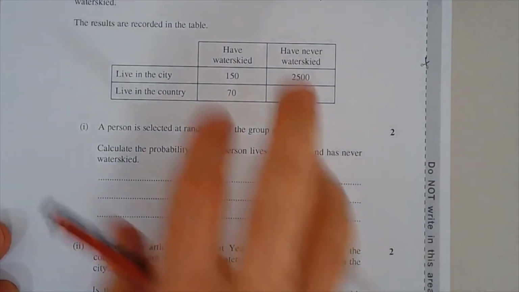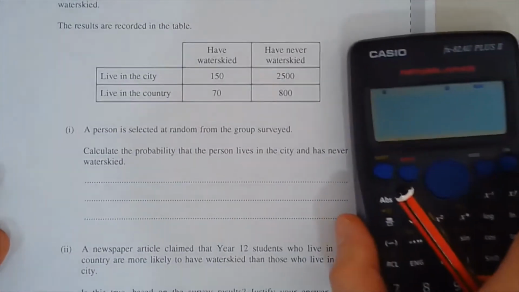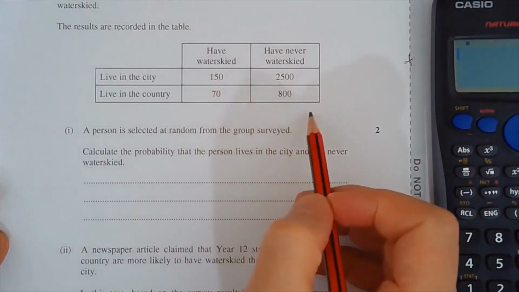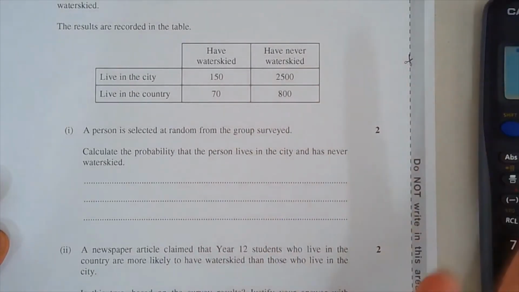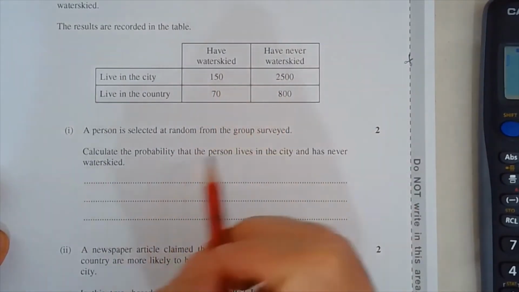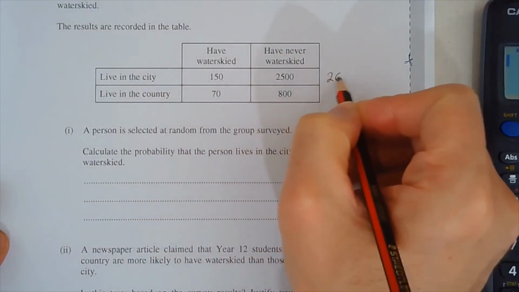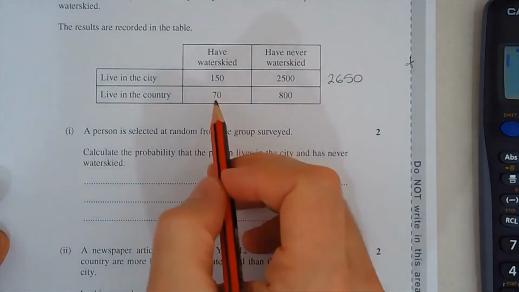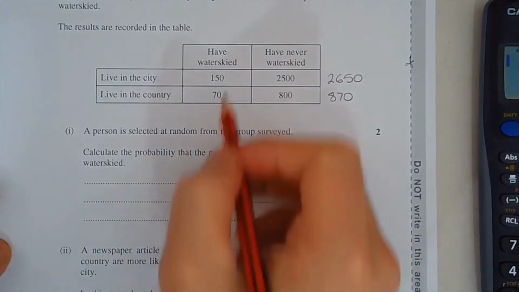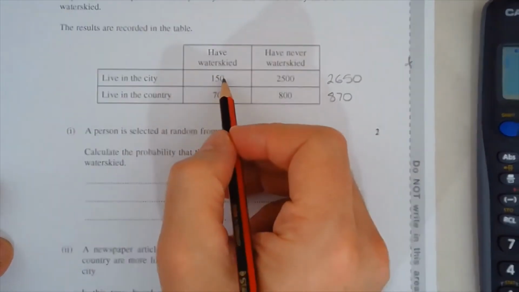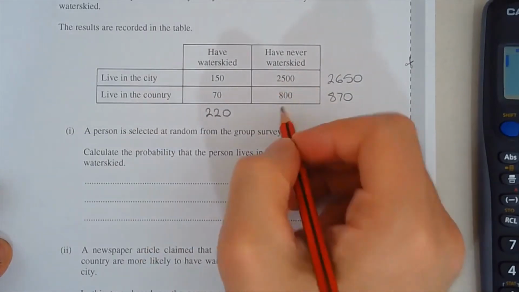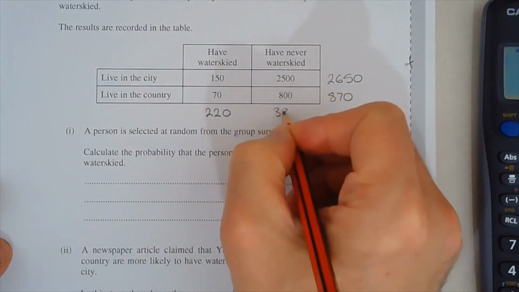Now, with two-way tables, especially this kind of two-way tables, this is for non-mutually exclusive events, I like to add up all the rows, add up all the columns and get a total. And this will give us also the total number of people surveyed. So let's add up the first row, 150 plus 2,500, that's 2,650, 70 plus 800 is 870. Now adding up the columns, 150 plus 70 is 220, and 2,500 plus 800 is 3,300.